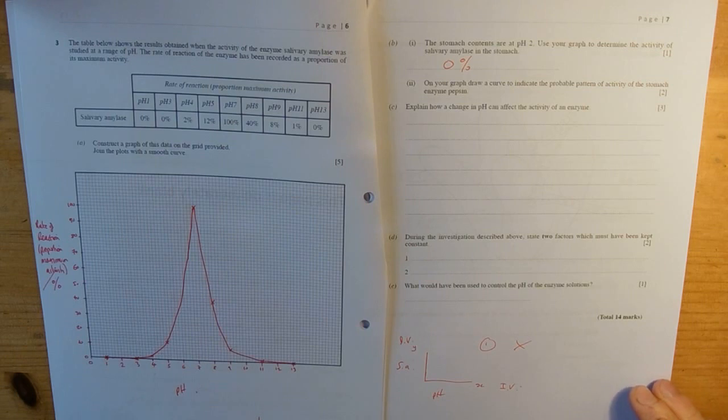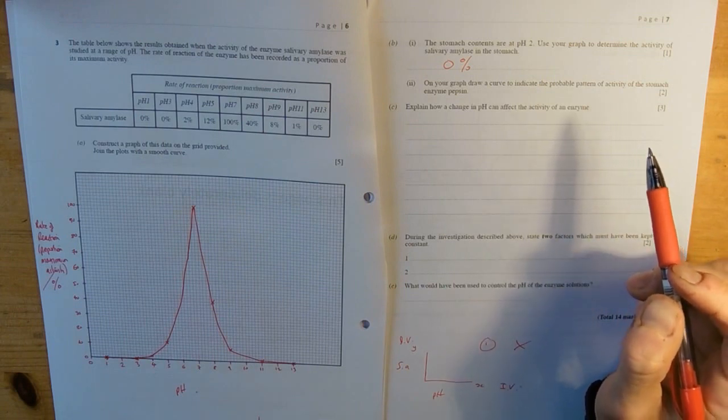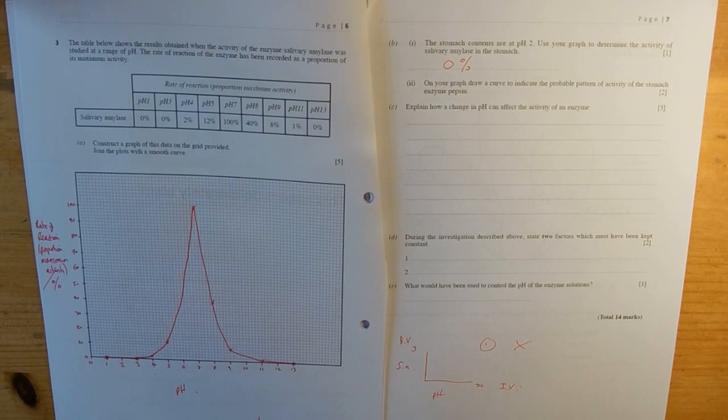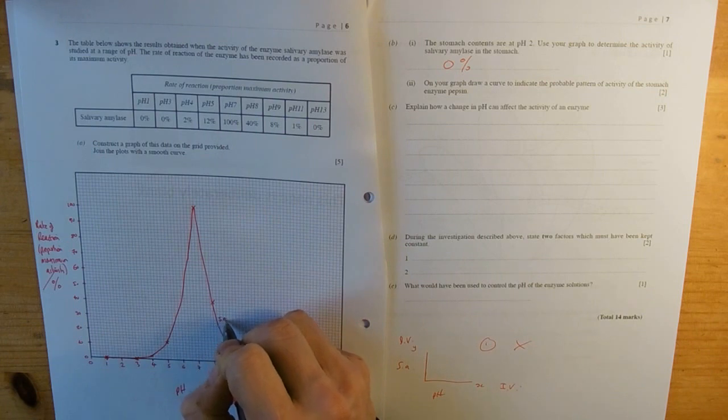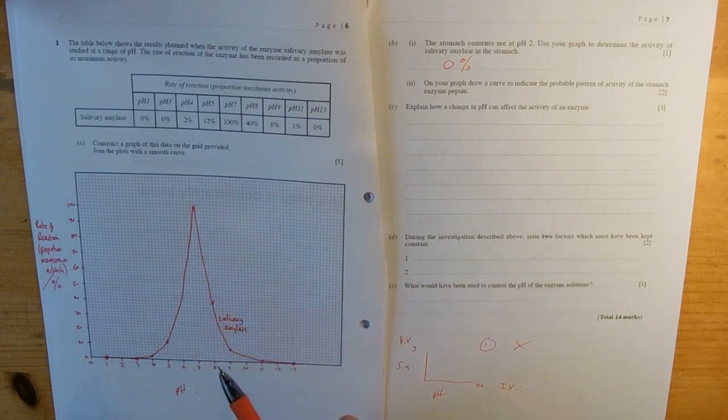On your graph, draw a curve to indicate the probable pattern of activity of the stomach enzyme pepsin. So this line here is, what was that? That was salivary amylase. So salivary amylase and pepsin.